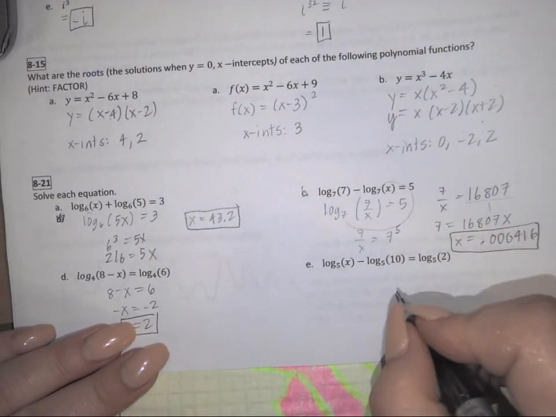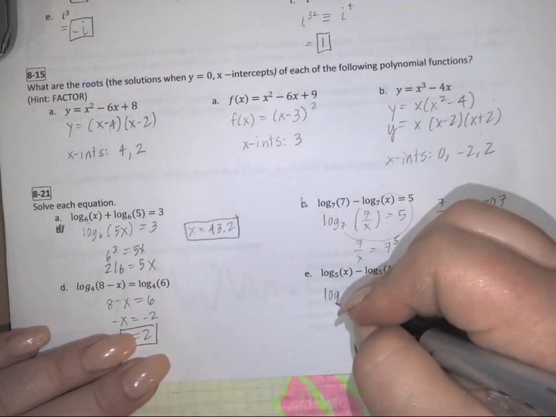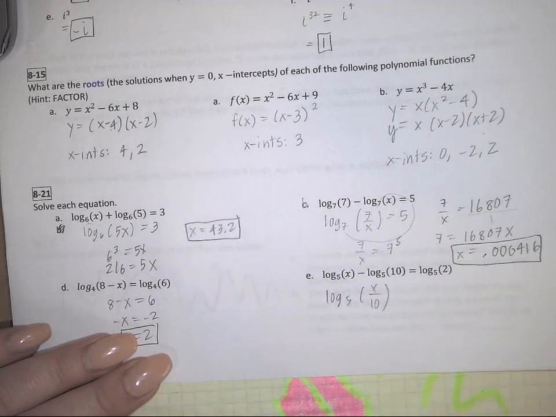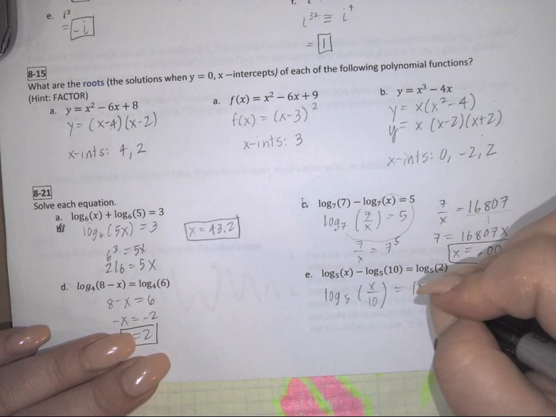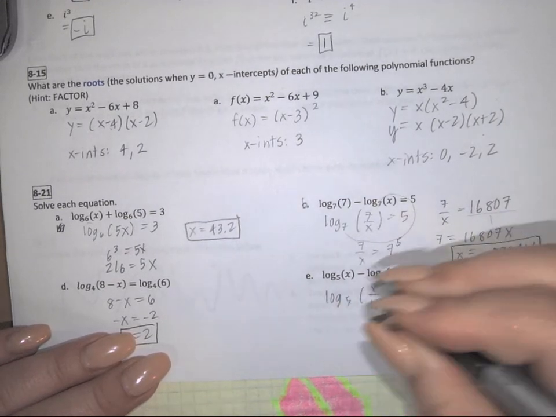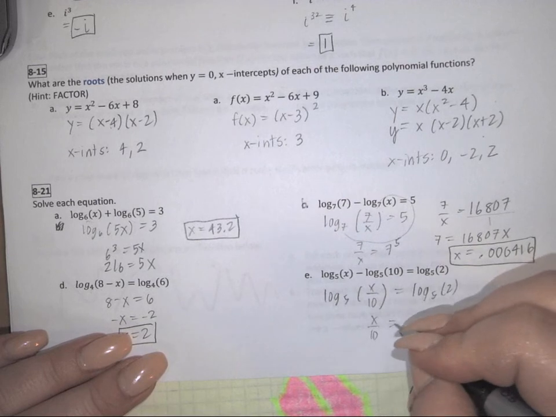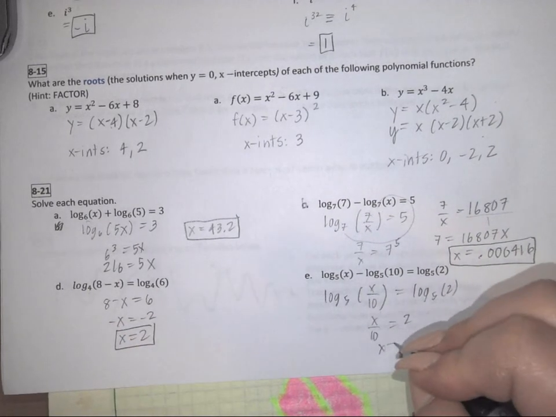Here you want to combine these, so that's log base 5 of x over 10, right? The subtraction becomes division. Now you can set them equal to each other. So x over 10 equals 2, so x equals 20.